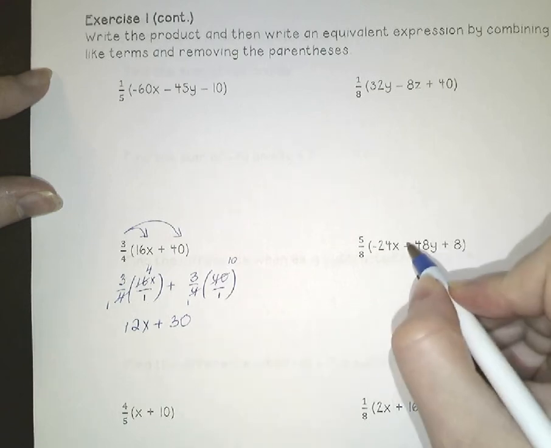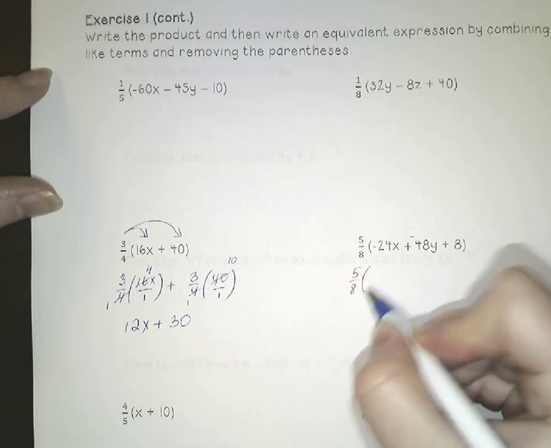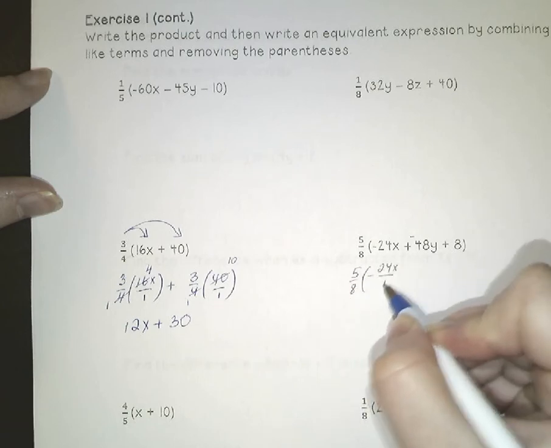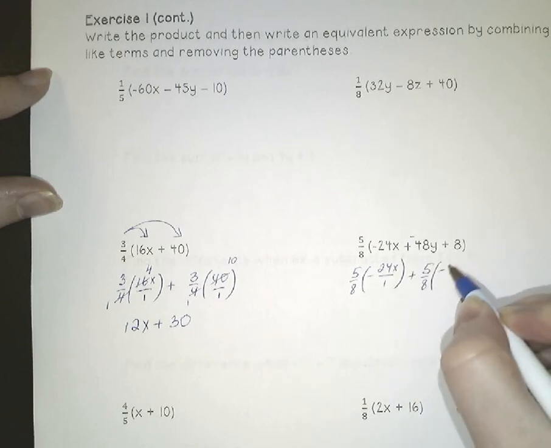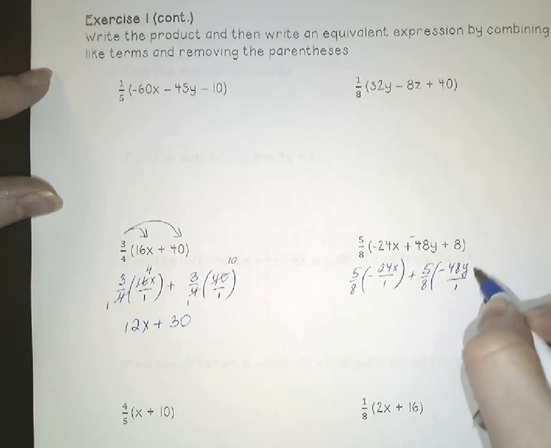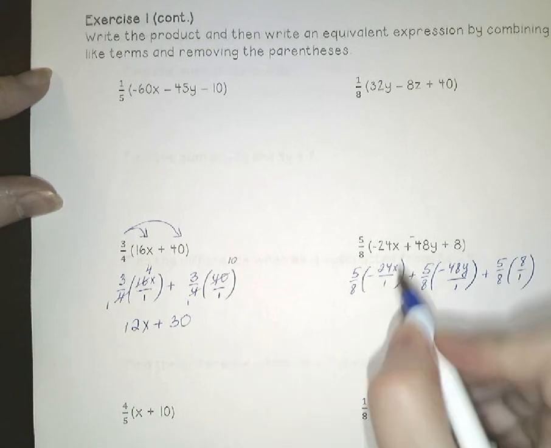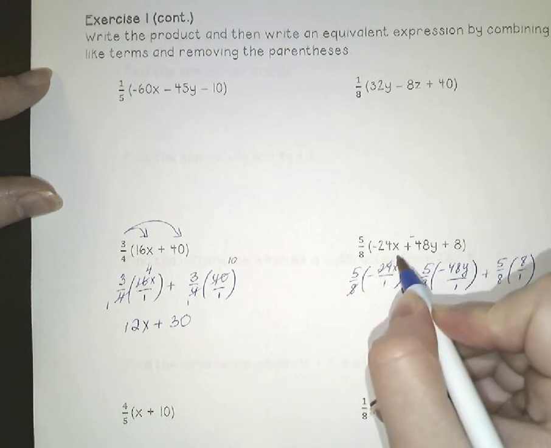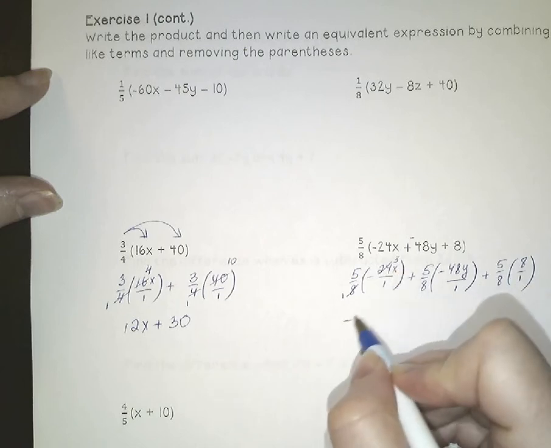Last one, change subtraction into addition of the opposite right away. 5/8 I'm going to multiply by negative 24x over 1 plus 5/8 I'm going to multiply by negative 48y over 1, and I'm going to multiply 5/8 by 8 over 1. So I'm multiplying number outside the parentheses by all the 3 terms inside the parentheses. I can simplify 8 and 24. 24 will become 3. 8 will become 1. 5 times negative 3x is negative 15x.